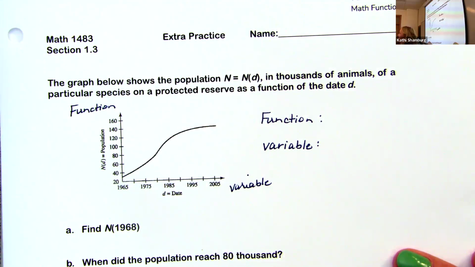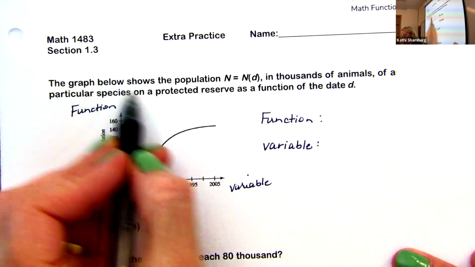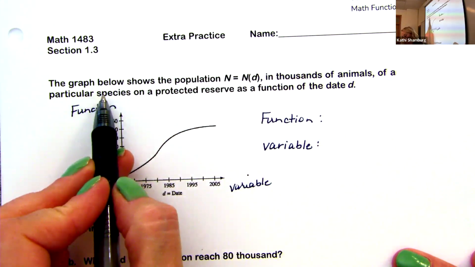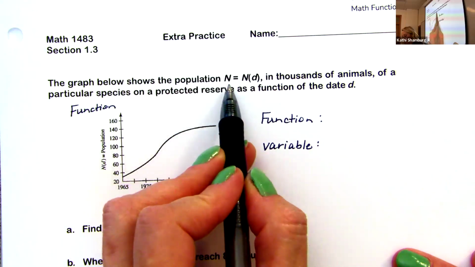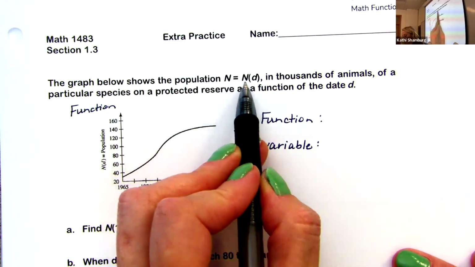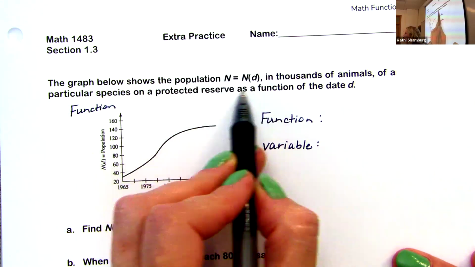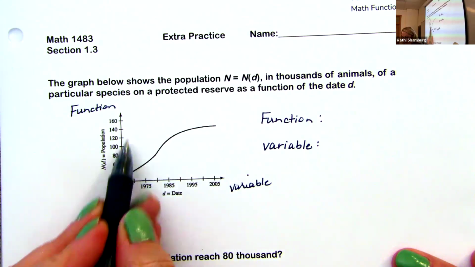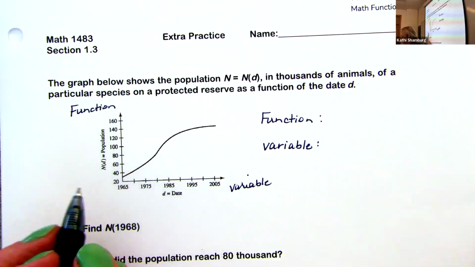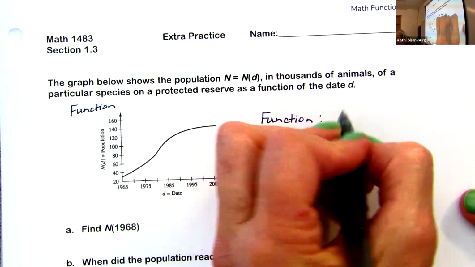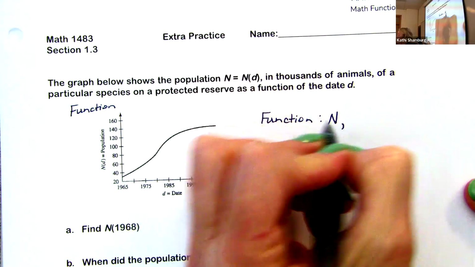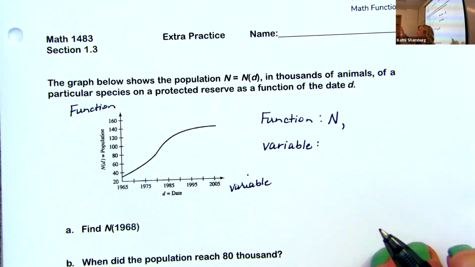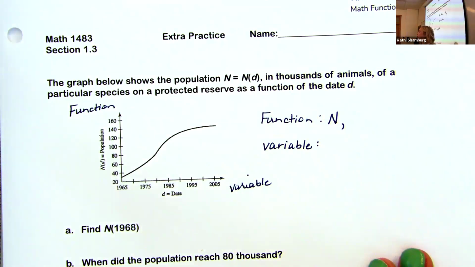All right, this one gave us a little bit more information even up here because it says the graph below shows the population N equals N of D. So they give me that functional notation here. So over here I look, here's my function. So what letter did you use for your function? Now, I will say I had several on the quiz that would identify or define the function or the variable, but they didn't give me the letter that it was associated with it. So be careful of that.